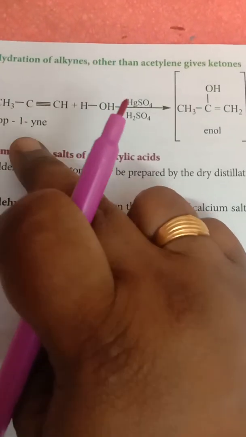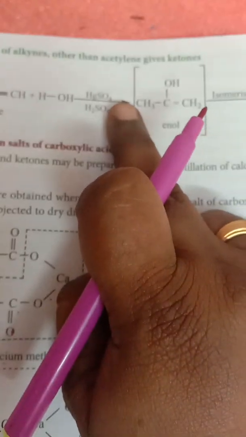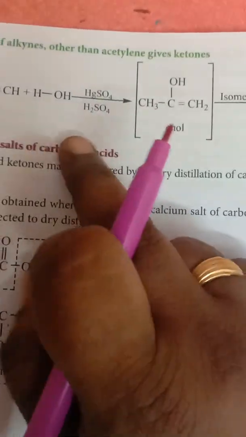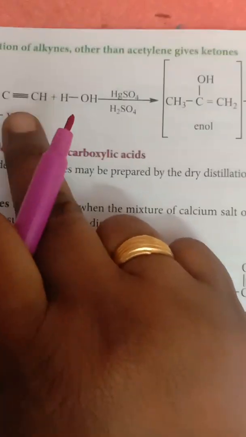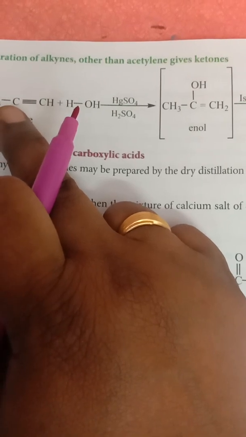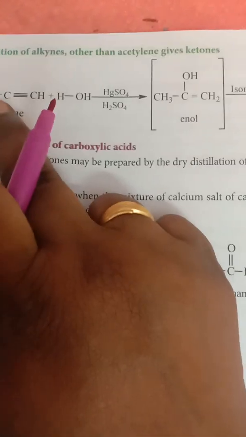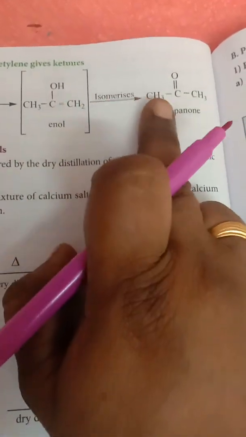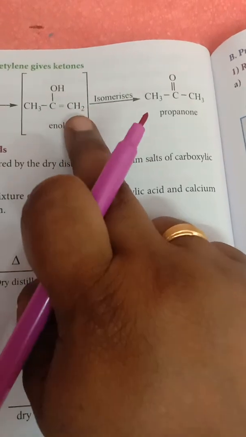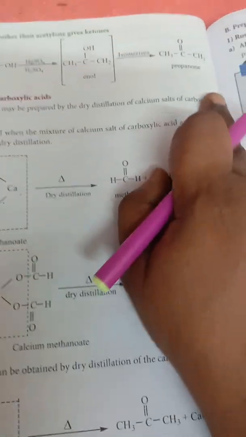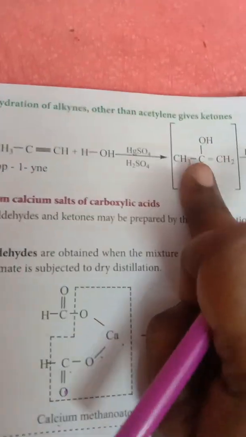The first carbon has the triple bond, so 1-yne, with the same hydration reaction in the presence of mercury sulfate and sulfuric acid. Hydrogen attaches to one carbon and OH attaches to the other carbon, and you get an enol. It isomerizes to give CH3, C double bond O, CH3. It is propanone. I hope you understood, students. If you have any doubt, you can ask me.